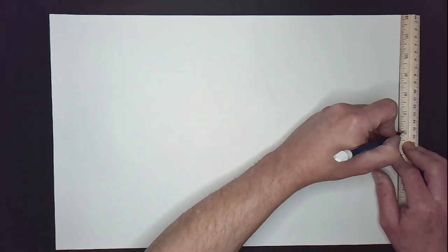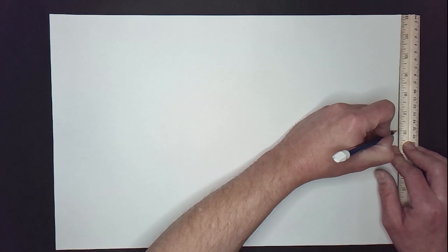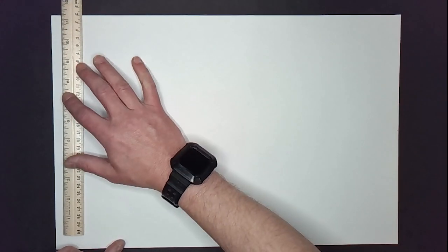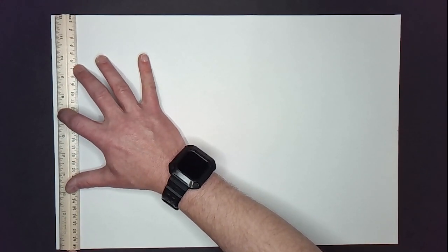So this is a 12-inch high piece of paper. That makes it easy. I'll just make my center point right here at 6 inches. Now this isn't going to be my vanishing point. This is just to help me out when it comes to making my vanishing points appear off the paper on my post-it. So I make that 6-inch mark on both sides of the paper.